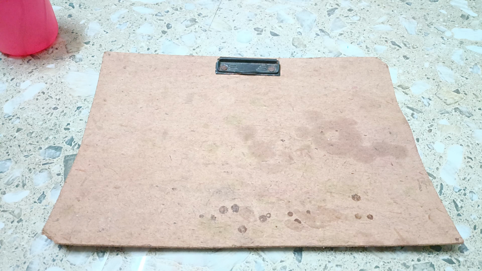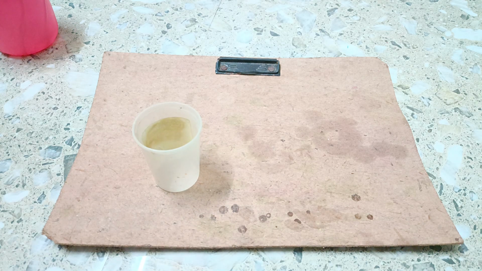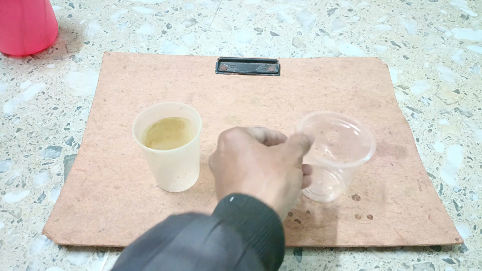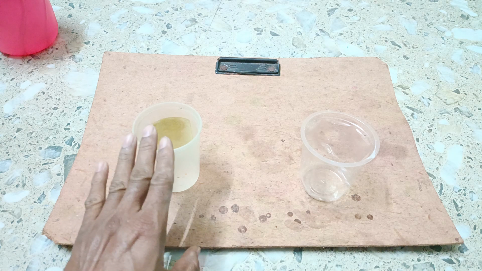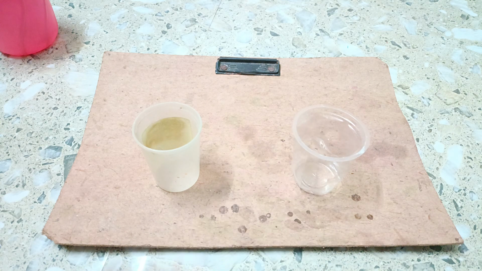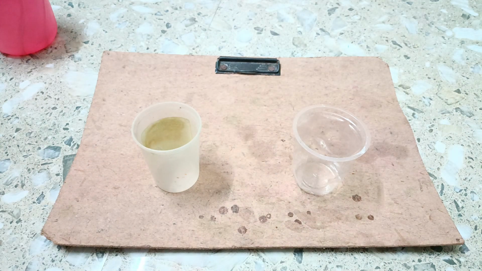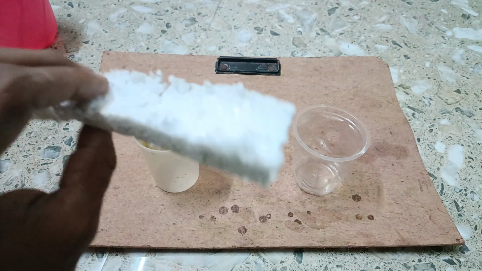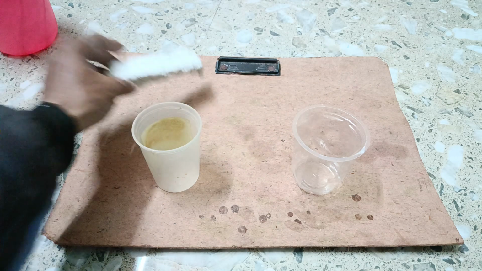Let us take two containers first. Here we have taken one container and another container, this one, right? Now we'll take two things. In this container we take water, and in this container we'll take petrol. And you see, these are some of our thermocol. These are the thermocols we have taken here.